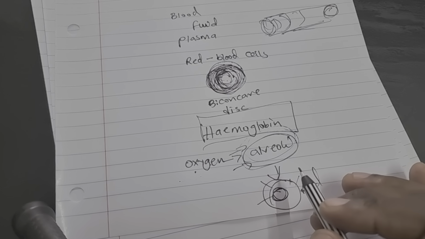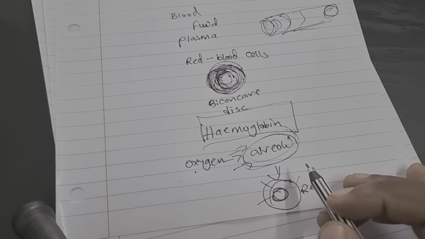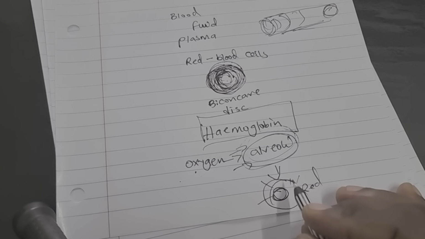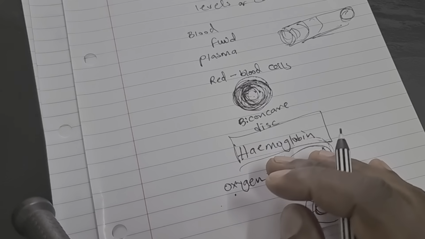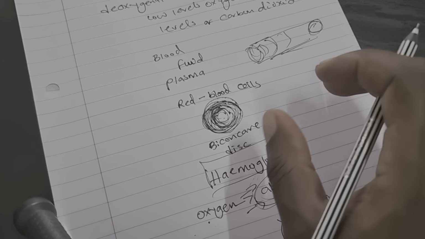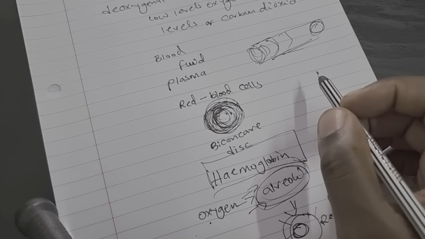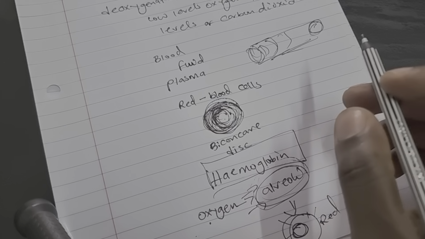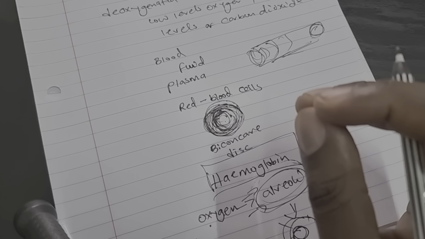what it does now is that the oxyhemoglobin is easily split into oxygen and hemoglobin back. The compound is unstable, so when it reaches the body cells, it splits, okay? Oxygen and hemoglobin, all right? And again, the oxygen is diffused through the blood plasma, okay? It is diffused through the blood plasma.